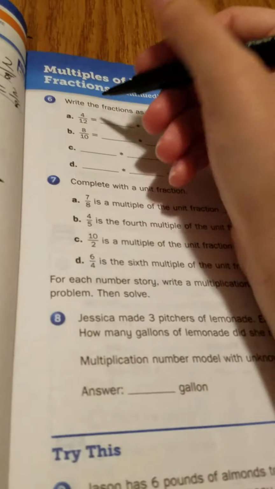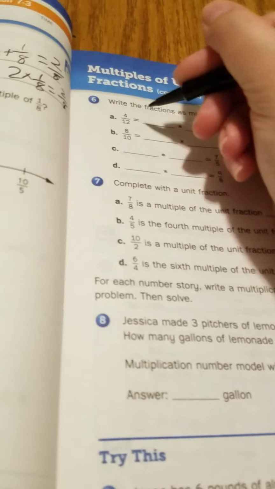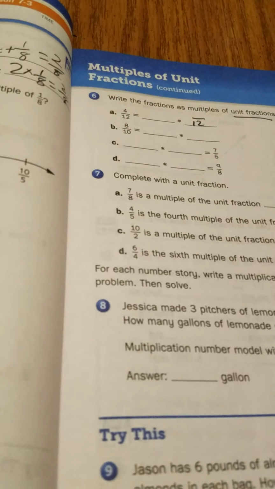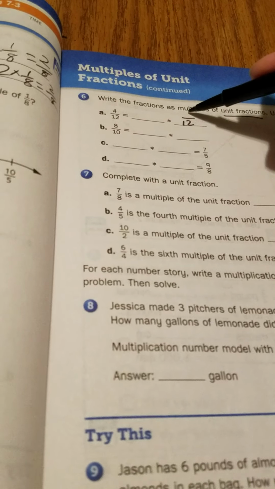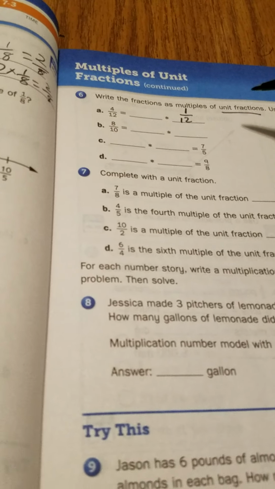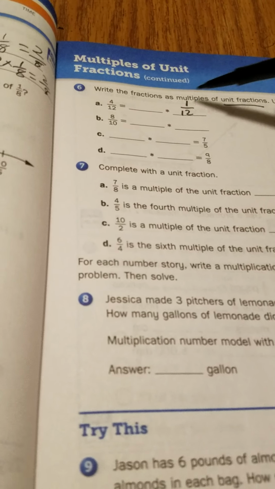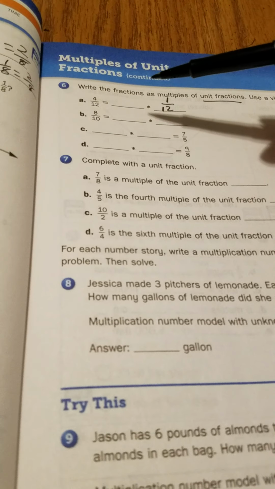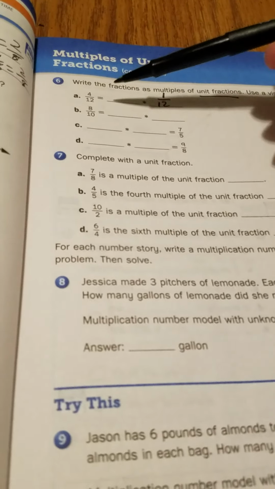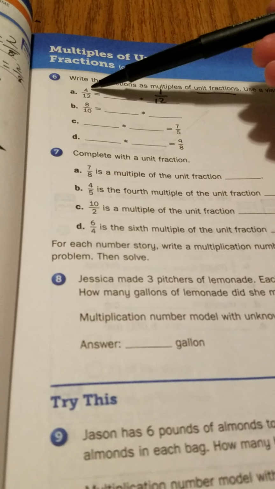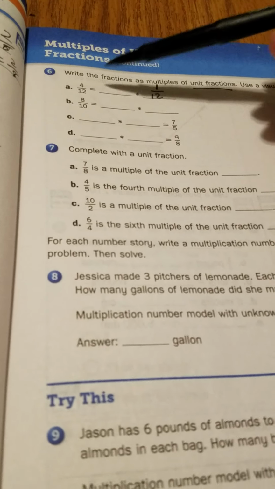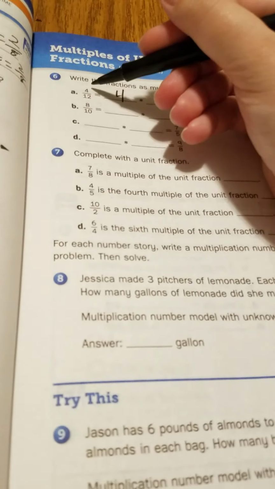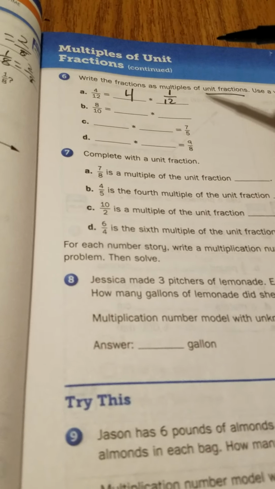So if we are doing unit fractions, we know our denominator is a 12th for this first one because our denominator stays the same. A unit fraction, the numerator has to be a 1. So there is our unit fraction right there, 1/12. And I put it over here because I always like to put my whole number first. So if I'm doing a whole number and I get 4, and I multiplied something by 1 to get 4, we know that that's a 4.